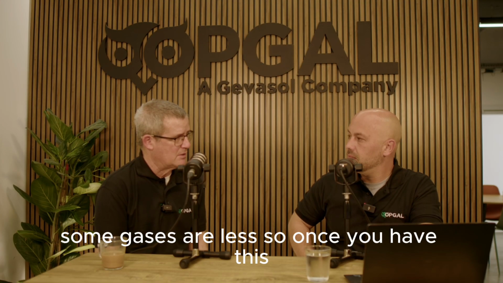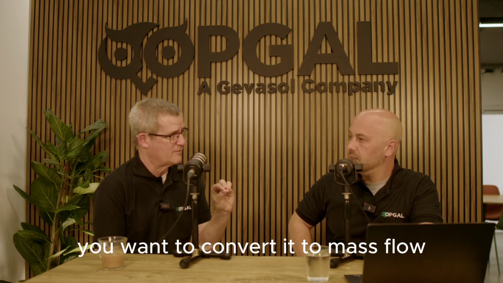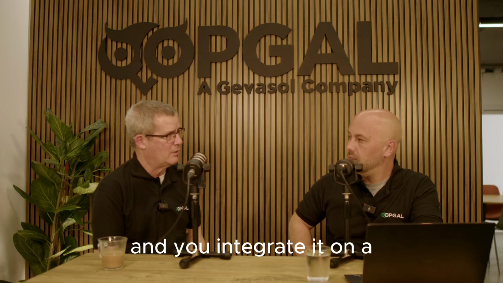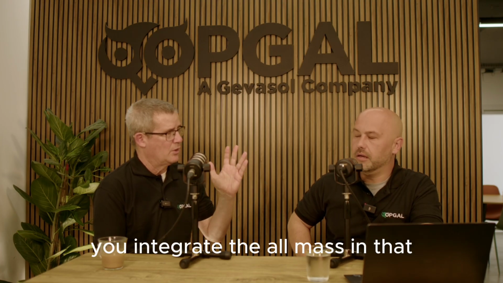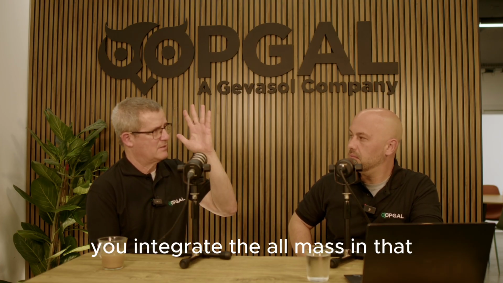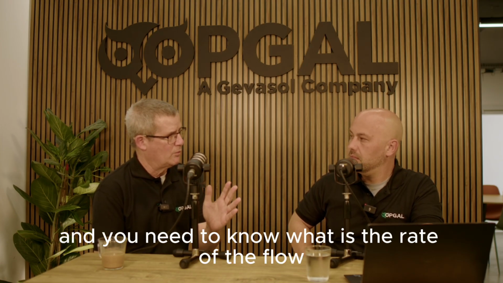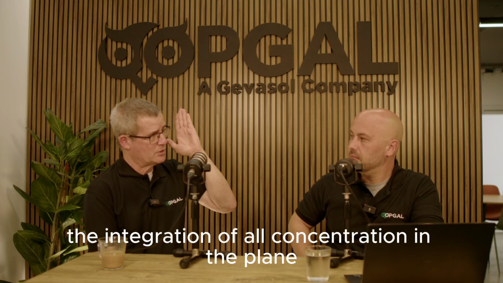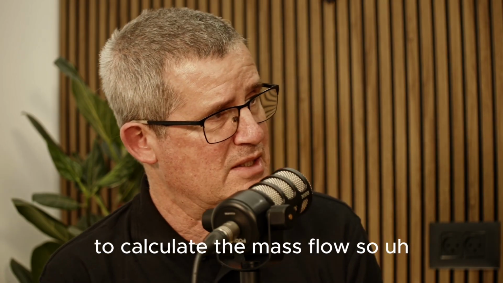So once we have this basic unit, the pixel quantification at the level of concentration, you want to convert it to mass flow. You take the mass concentration and integrate it on a cross section downwind from the source. You integrate the whole mass in that, and you need to know the rate of the flow crossing this cross section. If you know the wind speed and the integration of all concentration in the plane downwind, you have everything you need to calculate the mass flow.